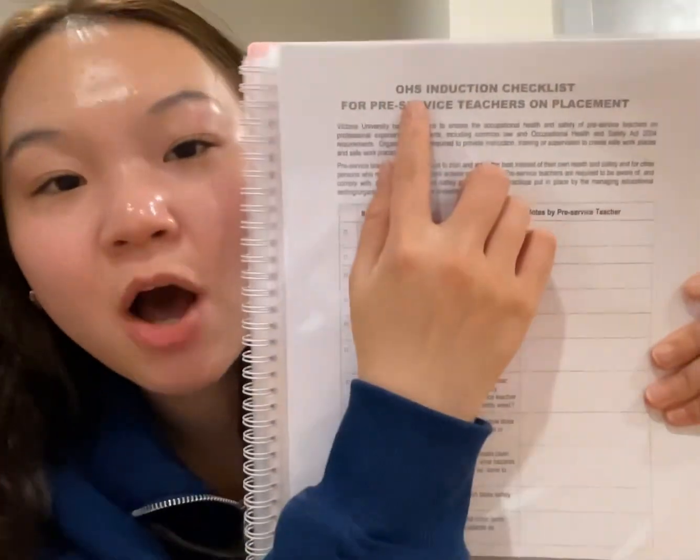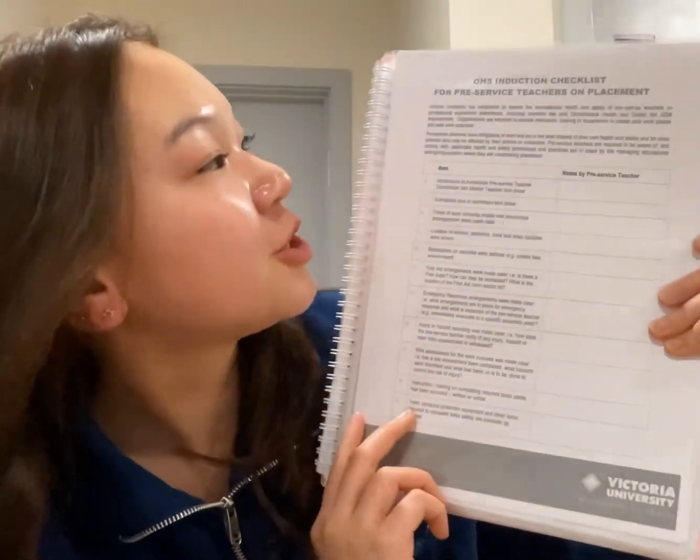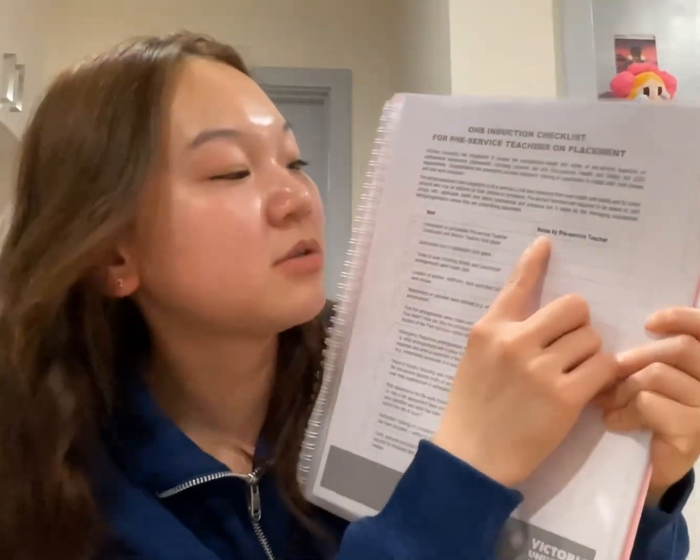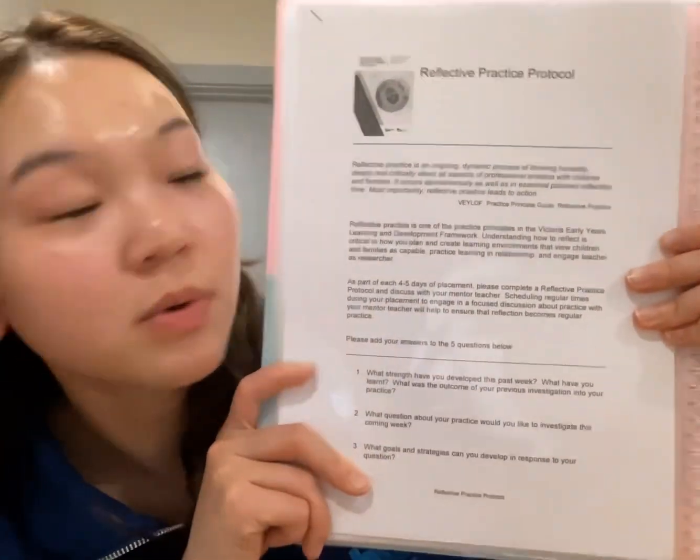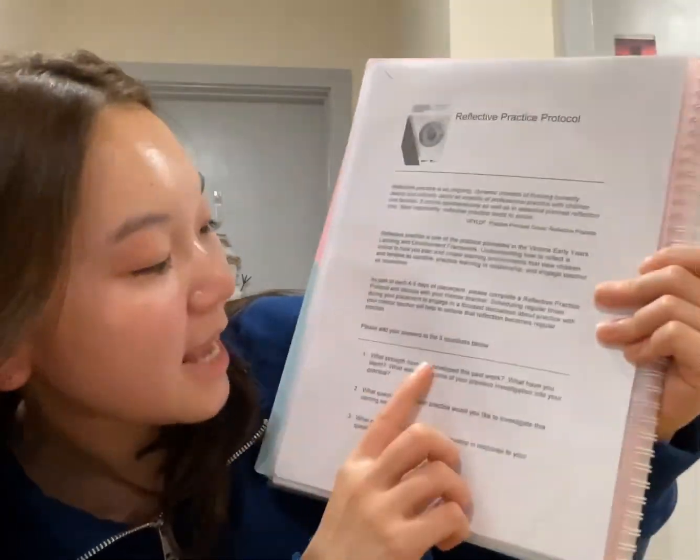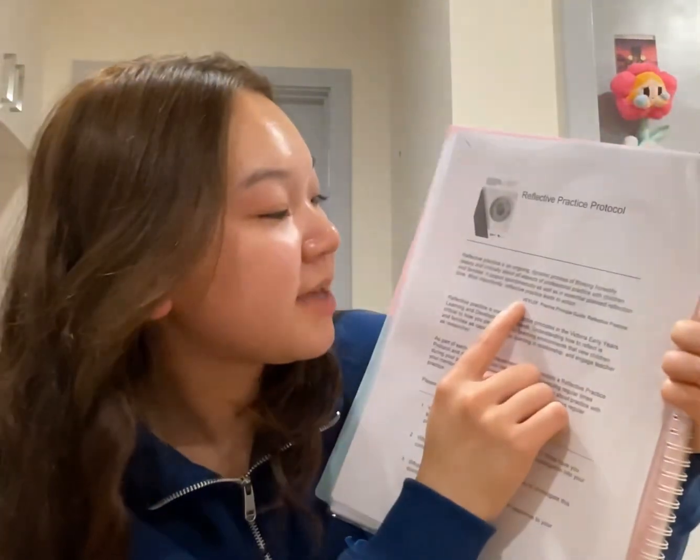Next one is the OHS induction checklist. This is one of the many items here. You check it, and then this is a note by pre-service teachers. Next page is the reflective practice protocol. This is the answer to the 5 questions below, and these are 5 questions that you need to answer, that may relate to EYLF or VEYLDF.